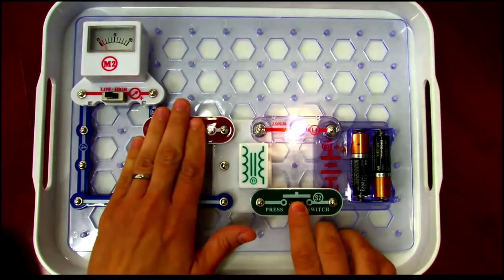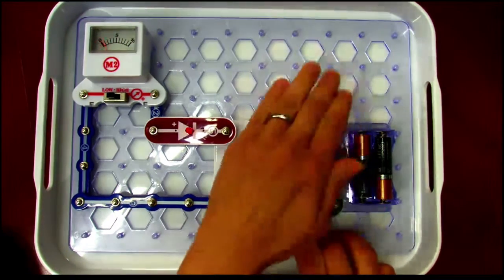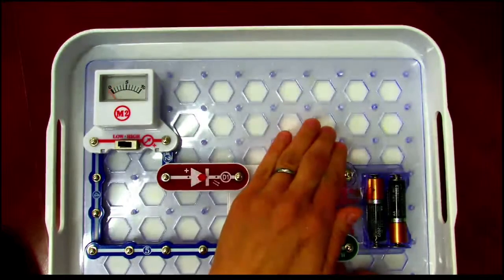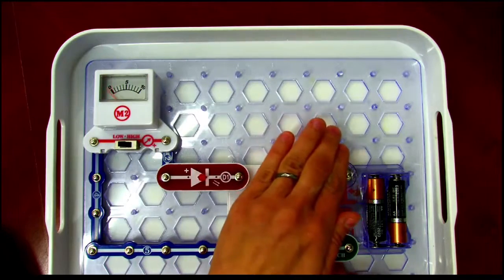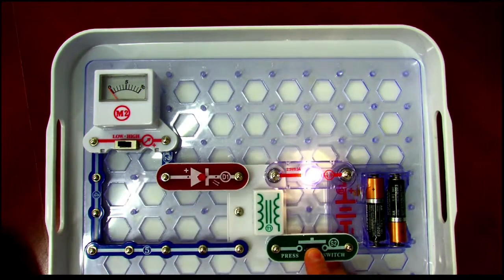So again, if I just turn it on, nothing happens. But if I switch it and kind of fake it out and induce an AC source, I don't know if you can see that little light lighting up. Try to get it out of the glare. You can get this light on the other side to light up, and you can also see the meter over here is registering something. But if I just hold it steady, it goes to 0 and it doesn't light up.